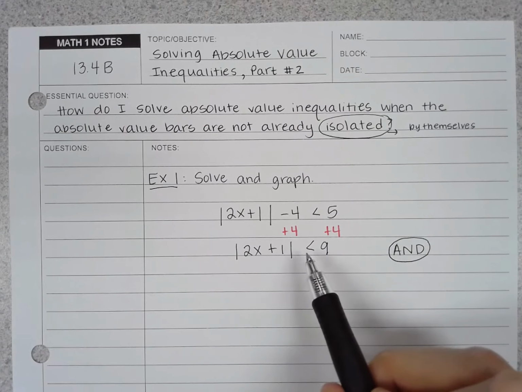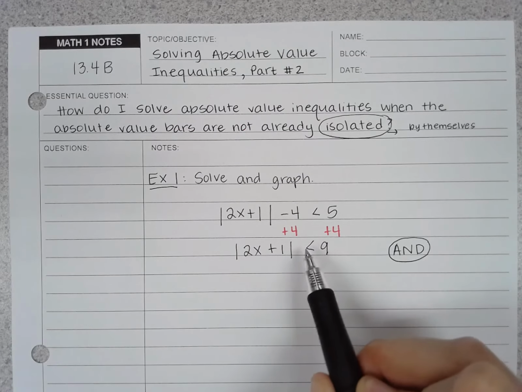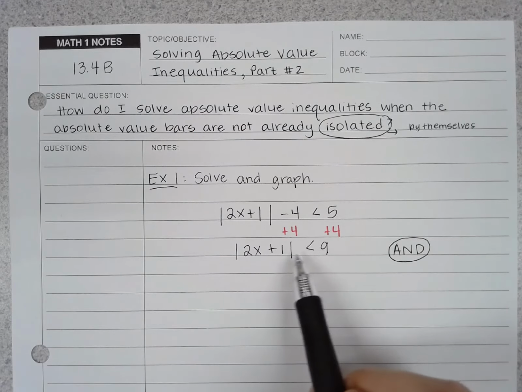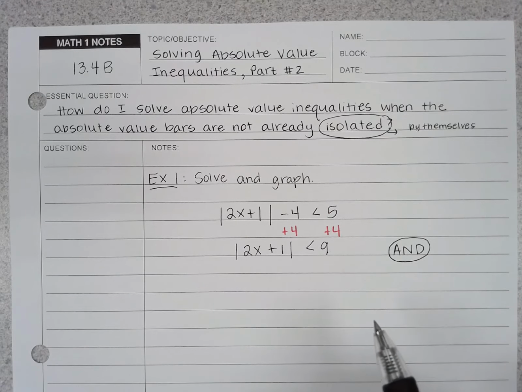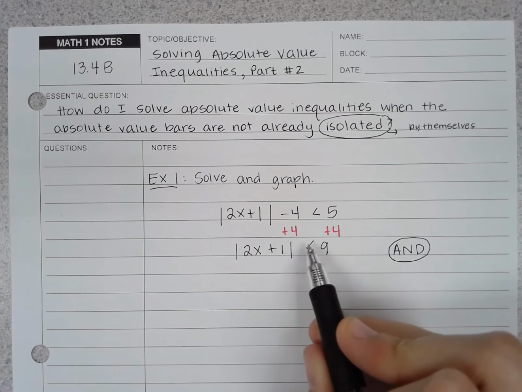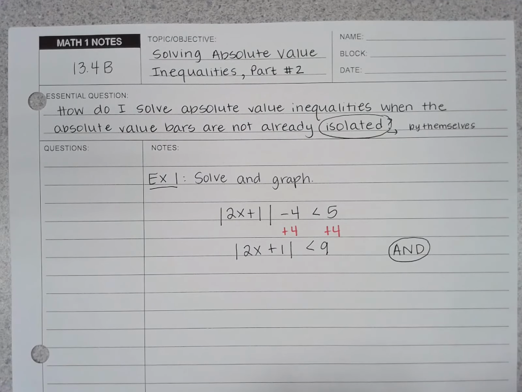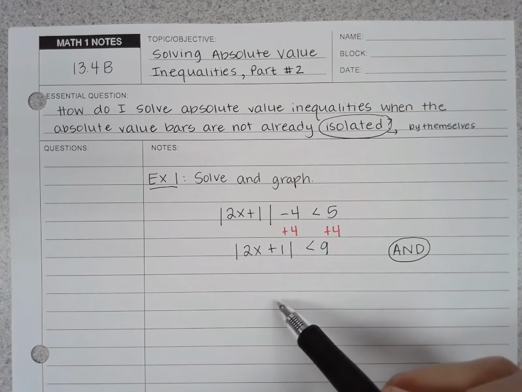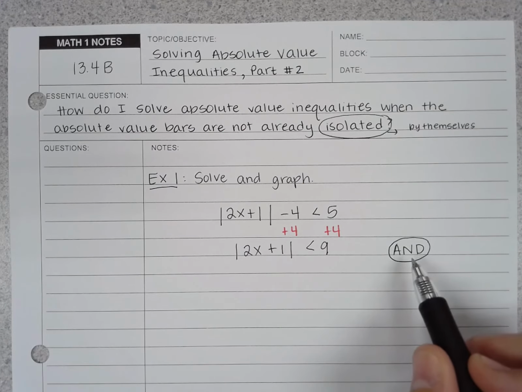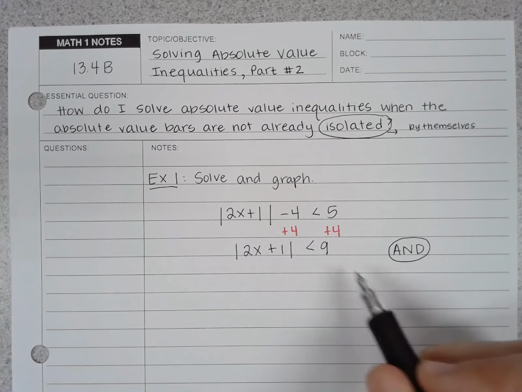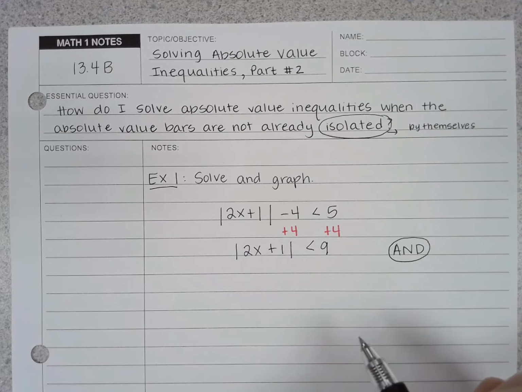The trick for this that you practiced yesterday is that if it's a less than symbol, the joke is that it's less than, and so that gives you the clue that it's going to be an and symbol. Anytime you see a less than sign, it means it needs to be within a certain amount, and so that's where the and comes from. So when it comes to solving this, it's not an or, it's not an outside problem, it's an and inside problem.